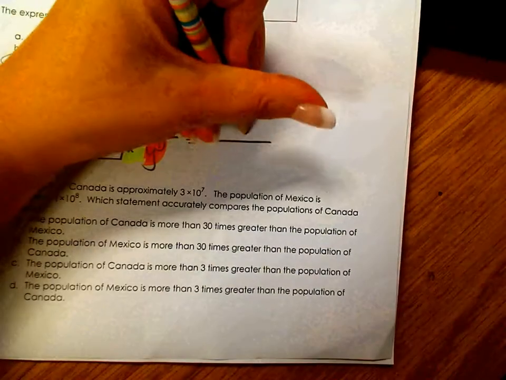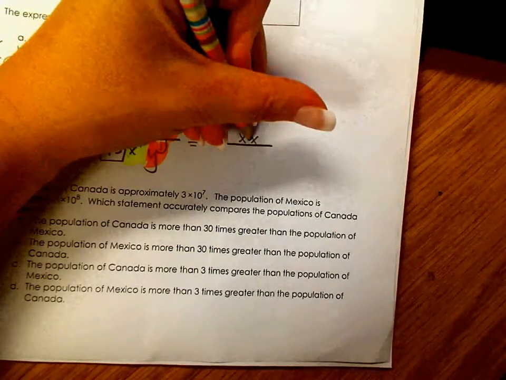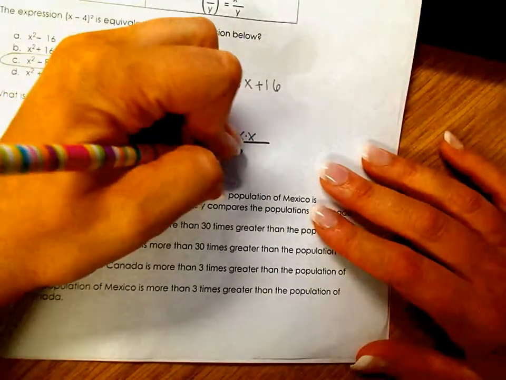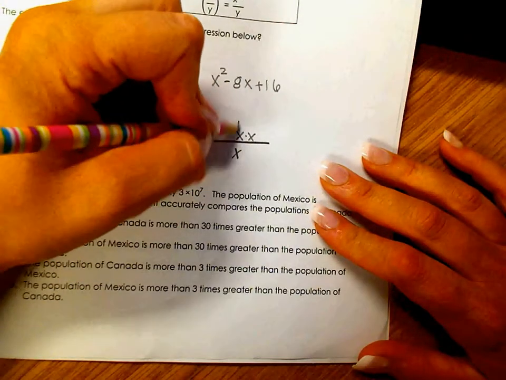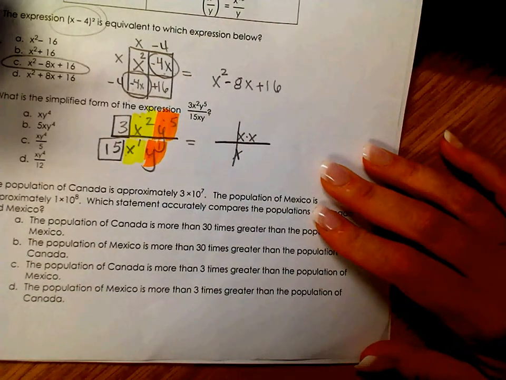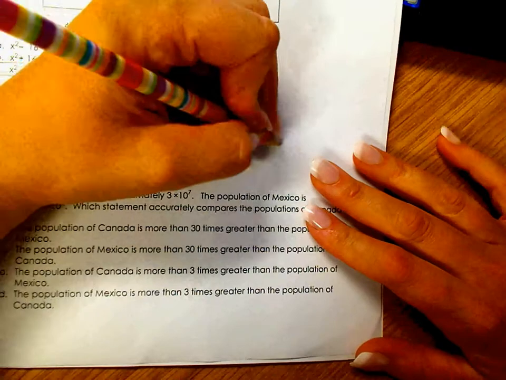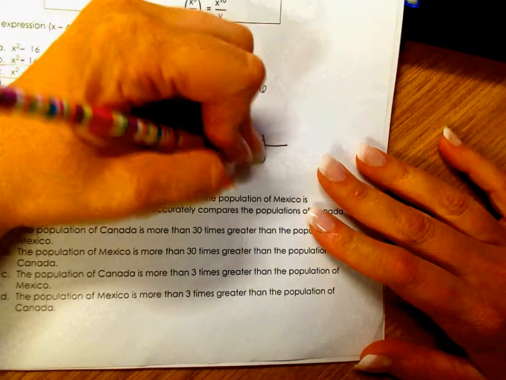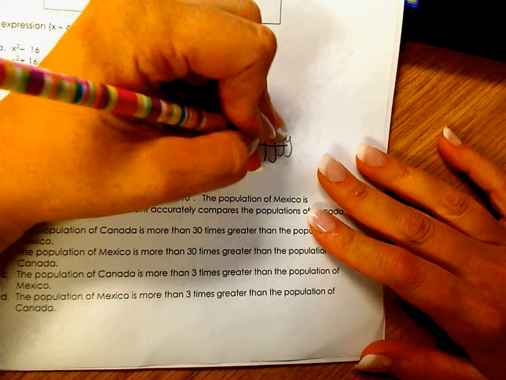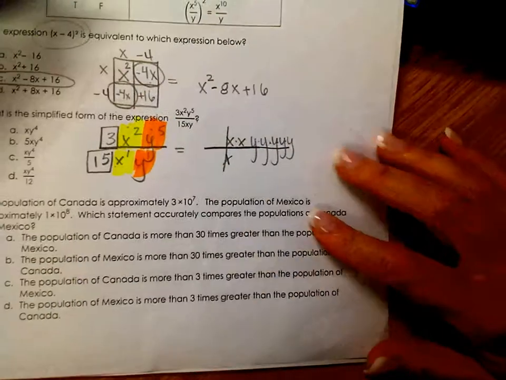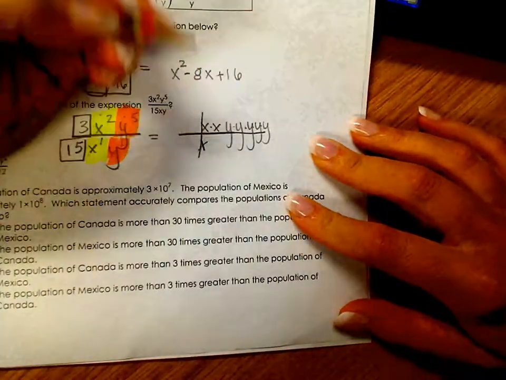So x to the 2nd power is x times x, and x to the 1st power is x, and then those cancel. Okay, y to the 5th power is 5 y's multiplied together, and y to the 1st power is just 1, and they cancel.